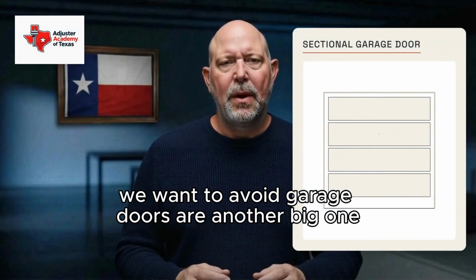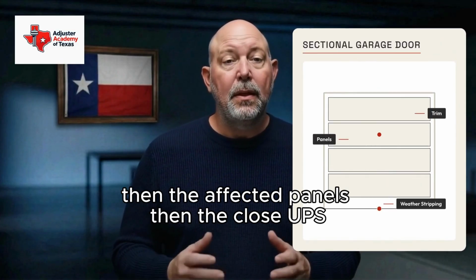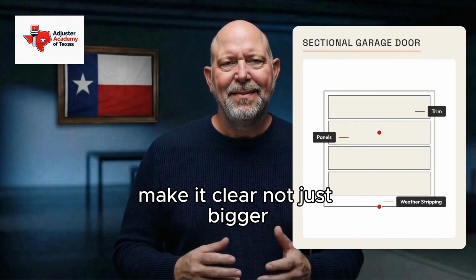Garage doors are another big one. Document the full door first, then the affected panels, then the close-ups. Make it clear, not just bigger.